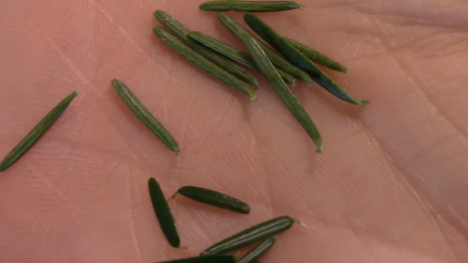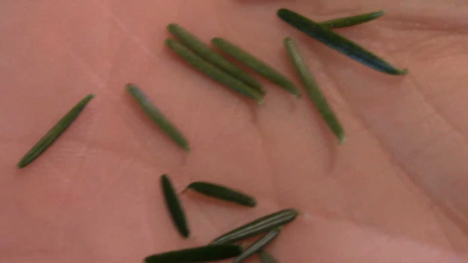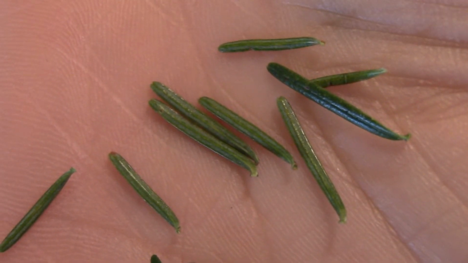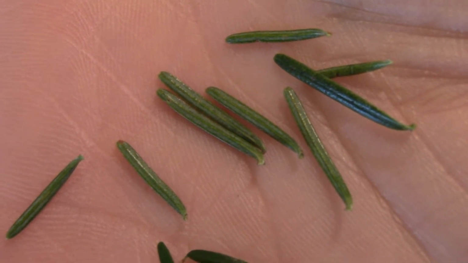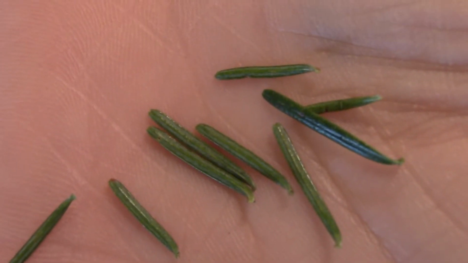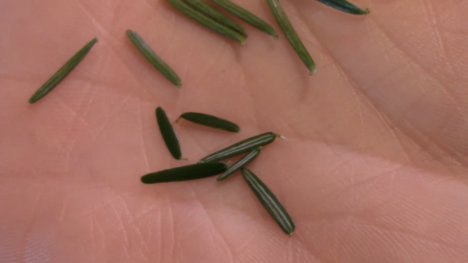I also see the white lines on the bottom of the hemlock are much more distinct than the white lines on the bottom of the balsam fir. You can still see those two little white lines, but they're not nearly as distinct. Balsam fir, eastern hemlock.